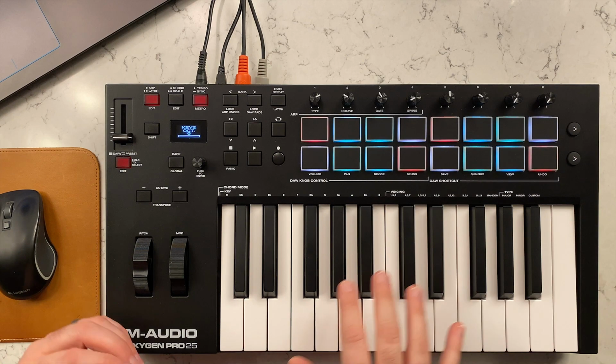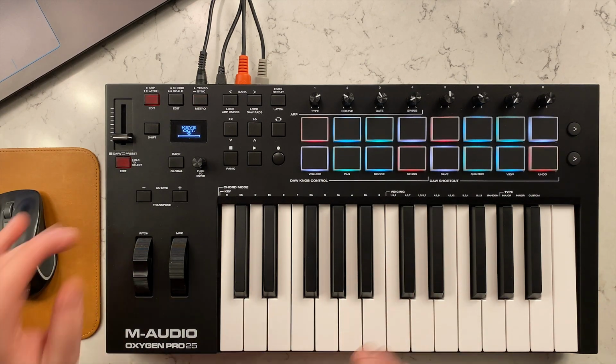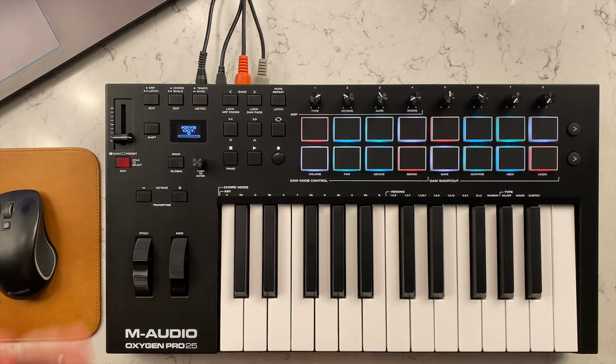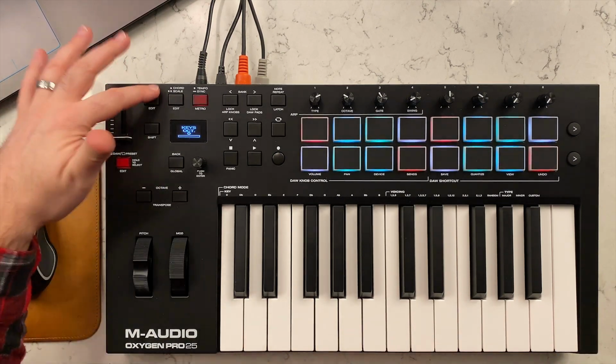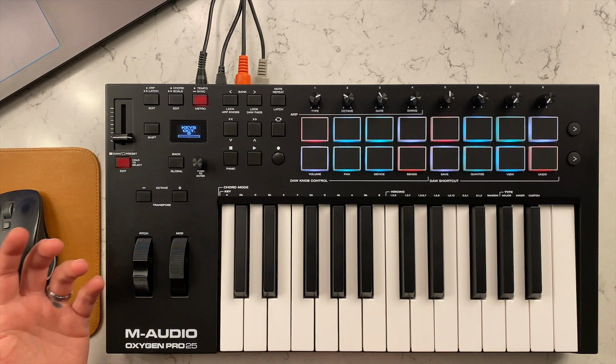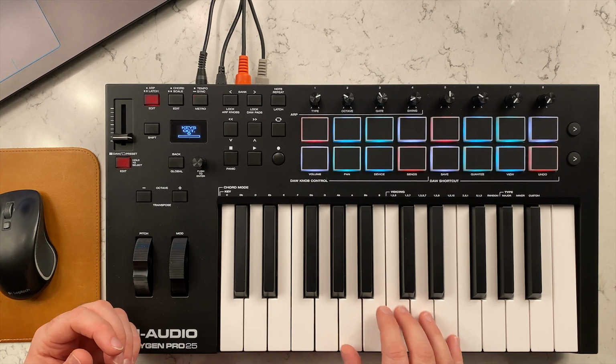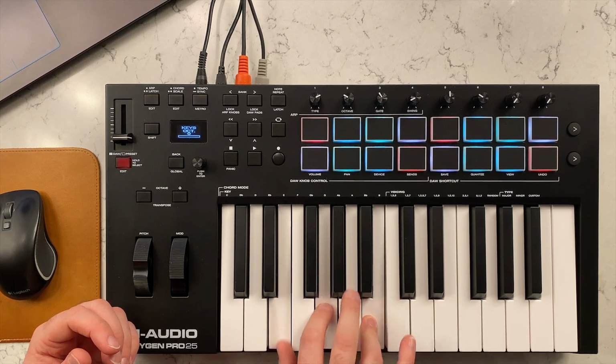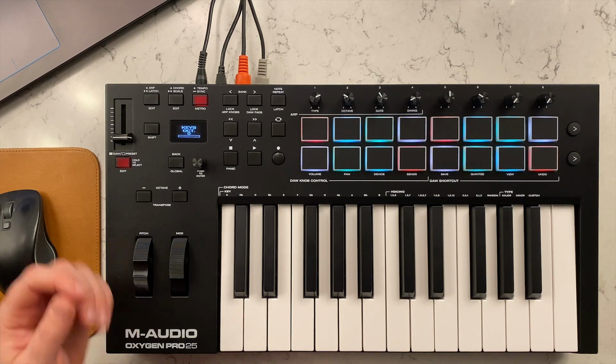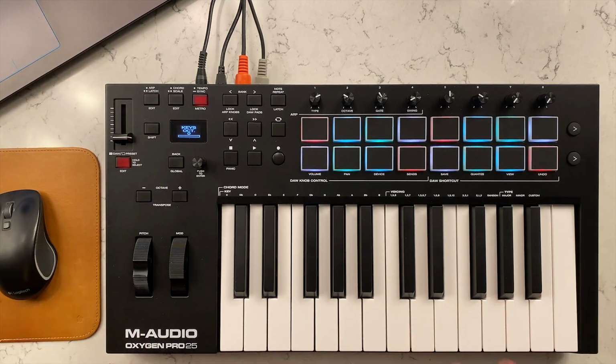Again, momentary mode means that as soon as I lift my hand off the keyboard, those notes stop. If I double tap on this to go into latch mode, it's gonna hold until I hit that button again and turn the arpeggiator off. Now, let's say I'm in latch mode and I switch chords. As you saw there, the notes I played each time took the place of the previous notes that were playing in the arpeggiator.